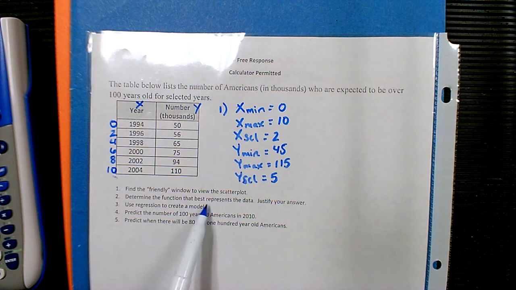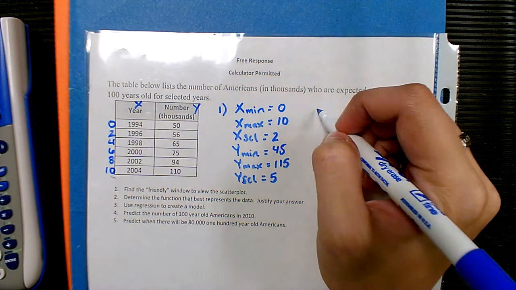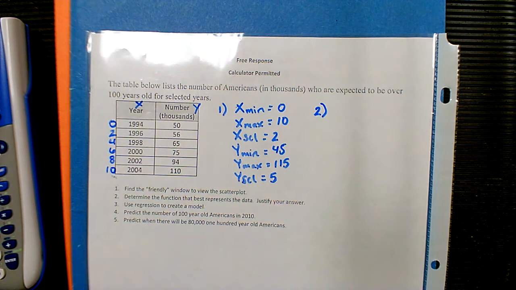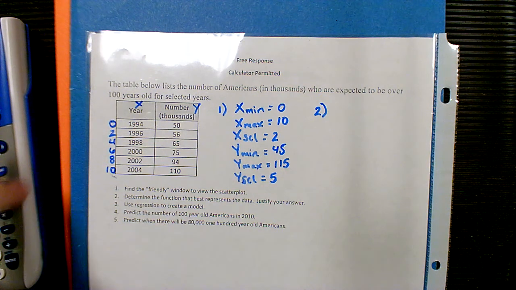Determine the function that best represents your data. Okay, so we need to determine if we were to plot these points, would we want a line? Okay, would our data look straight? Would we need a curve because our data is a little bended? Okay, we have to view the scatter plot.